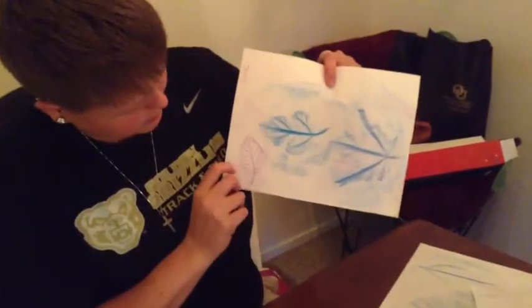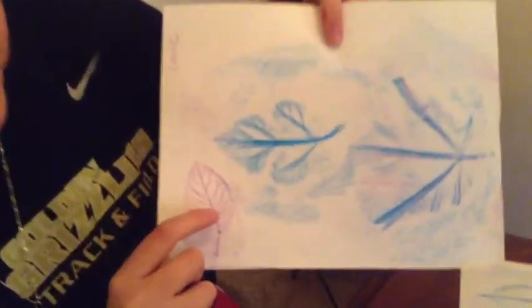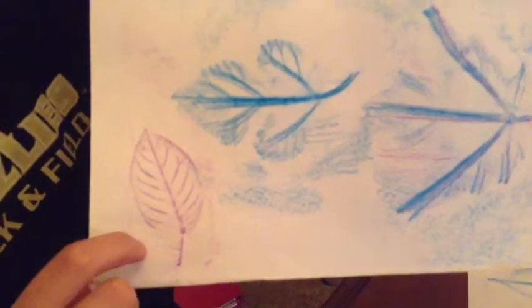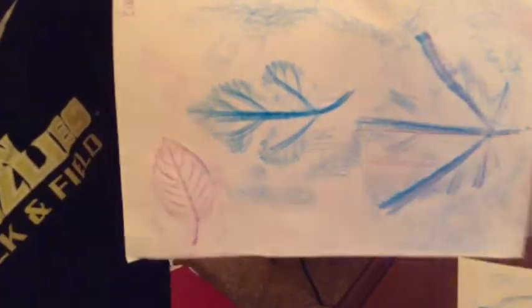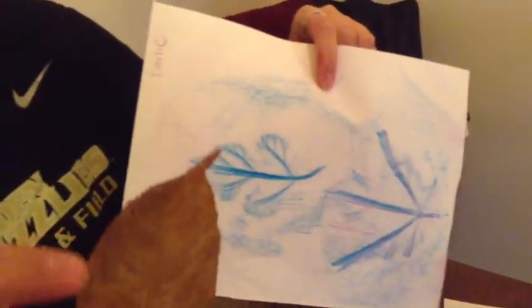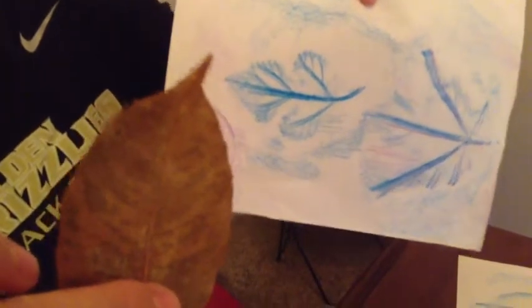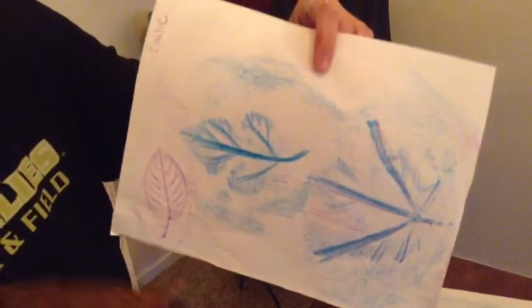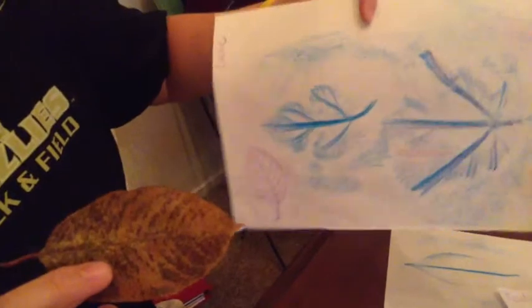In this one, you can see that the veins are all going to the center as well, like the last leaf, but it has more jagged edges. And when you look at the actual leaf, you can see the edges on the end of it. And then this one's color is a bit more brown and not as green.